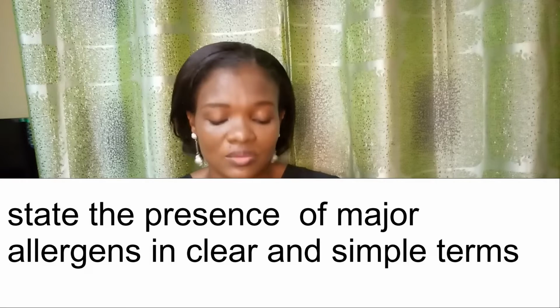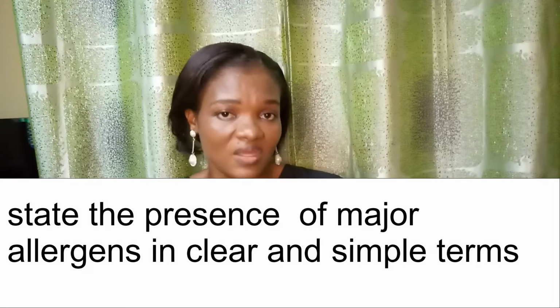Then the second importance of knowing how to look at and having an ingredient list is that by law, the FDA requires that each manufacturer should state if there are any major allergens that have been used to produce that product. So it's supposed to be clear on the ingredient list. And most times you see it immediately after the ingredient list.